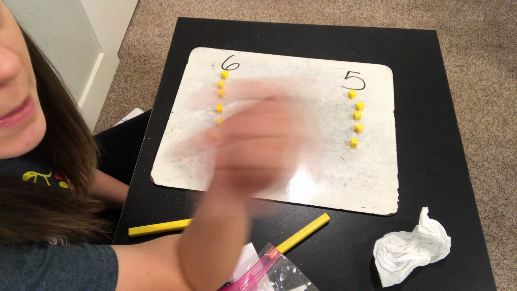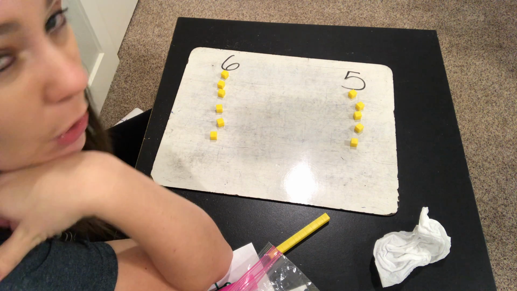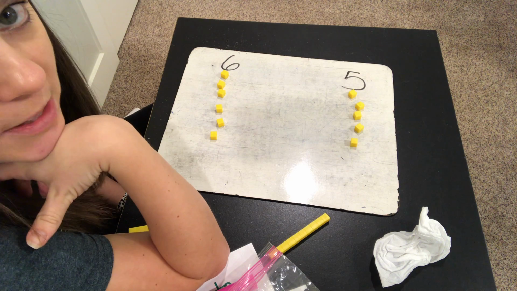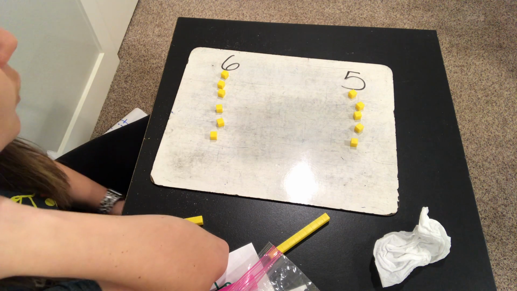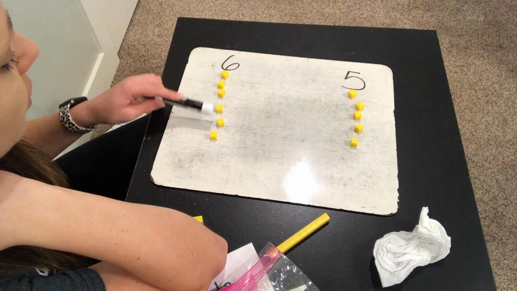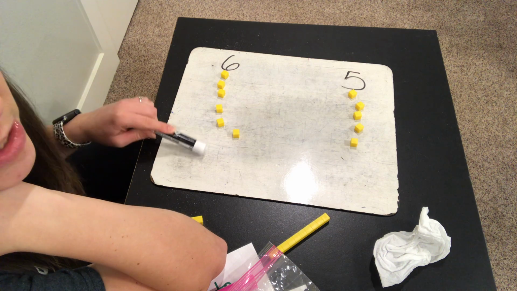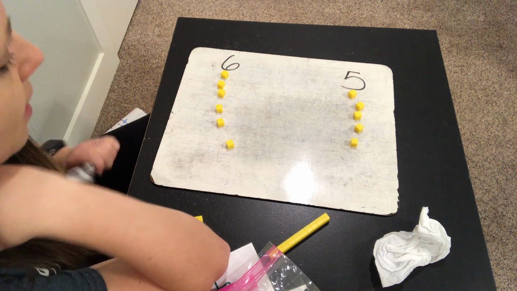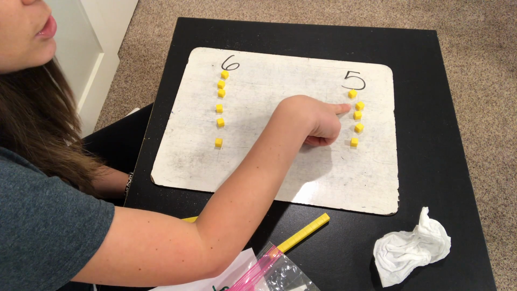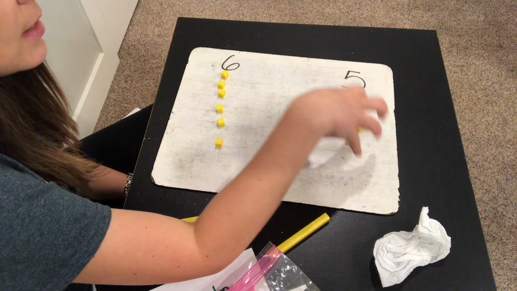First, we check the tens place. Is there a tens place in either number? Nope. No tens place. They're both one-digit numbers, so they only have a ones place. So now let's look at the ones places. In the number 6, how many ones are there? 1, 2, 3, 4, 5, 6. There are 6 ones in 6. How many ones are there in 5? 1, 2, 3, 4, 5. Okay, so we have 6 ones and 5 ones.